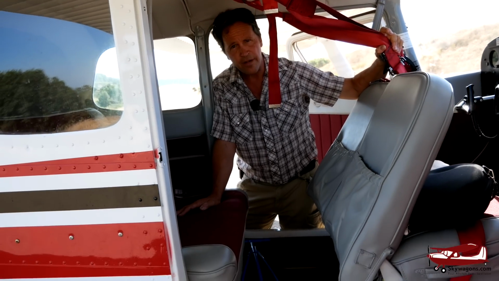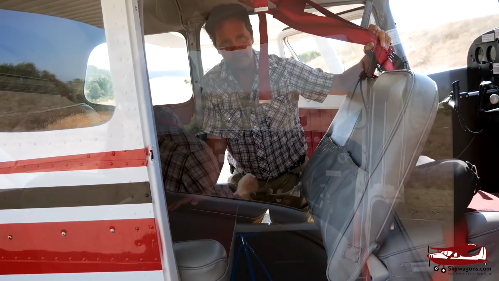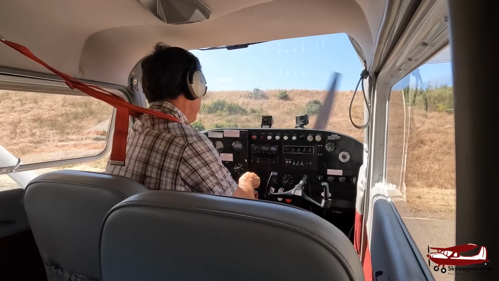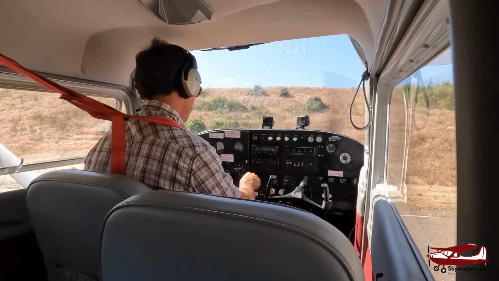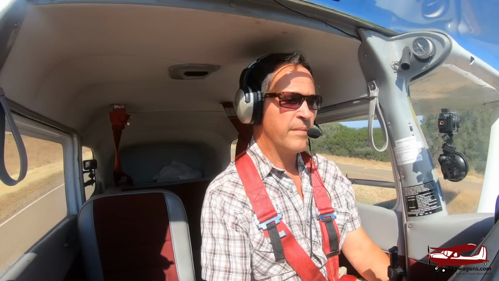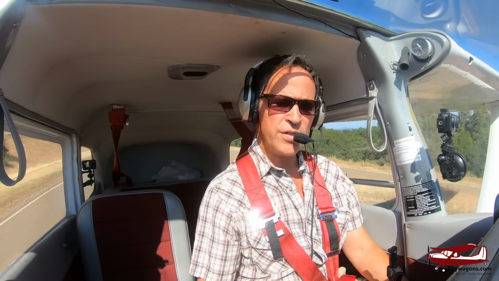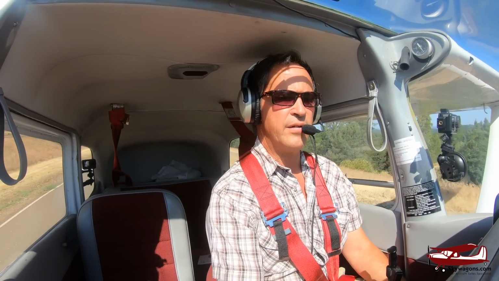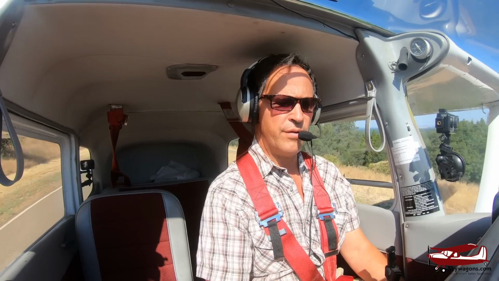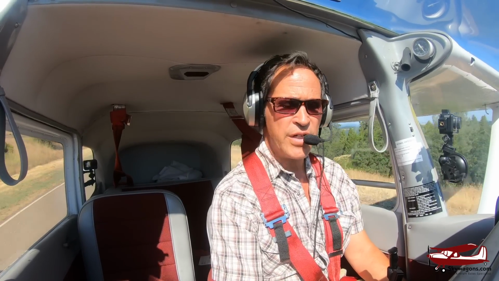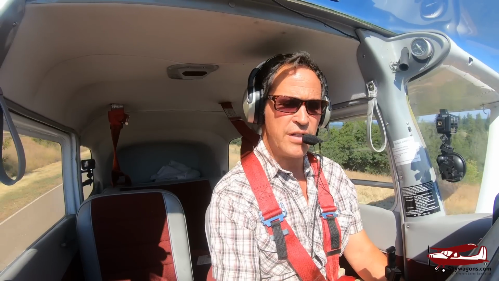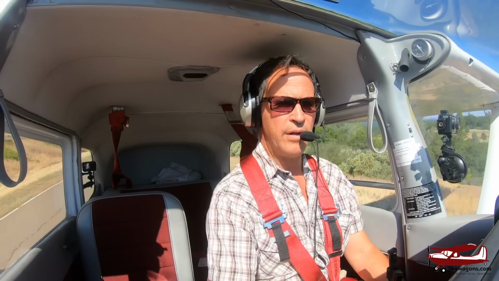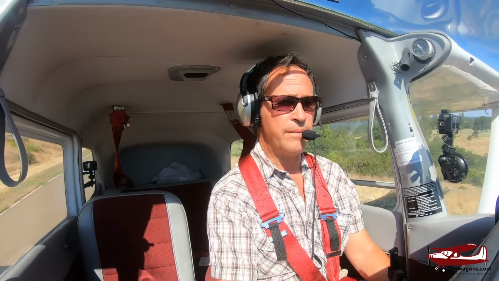So let's fire it up and take it around the patch. Clear. So starting it was mixture in, throttle cracked, mags on, master on. Key, 62 is the first year of key. This 61 would have had a push button. So key to start, then idle, and it's running.